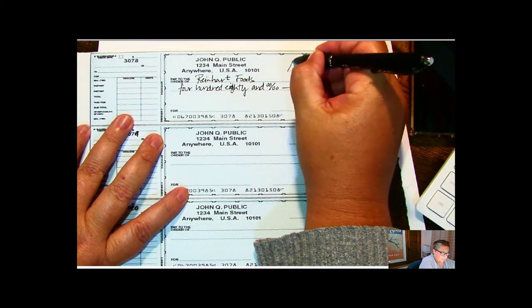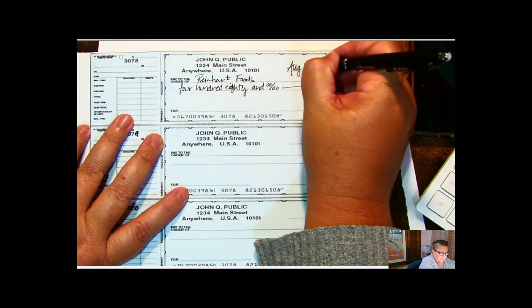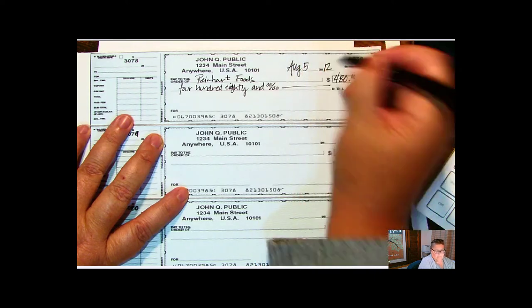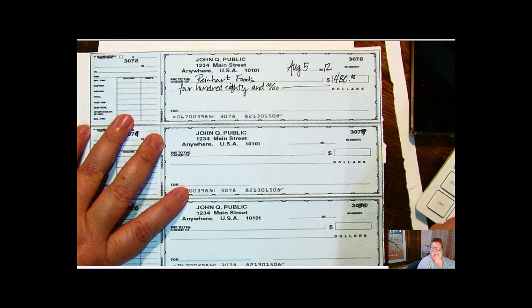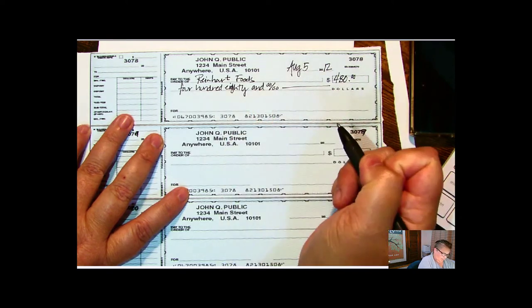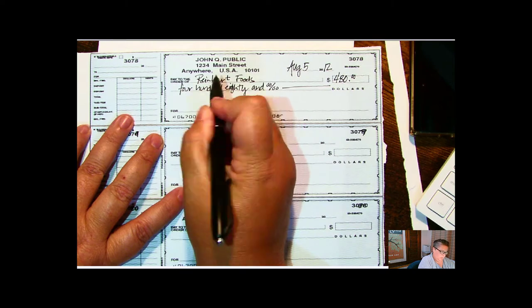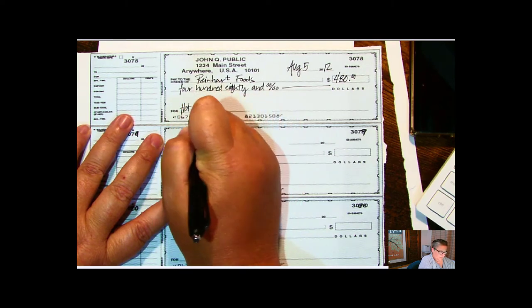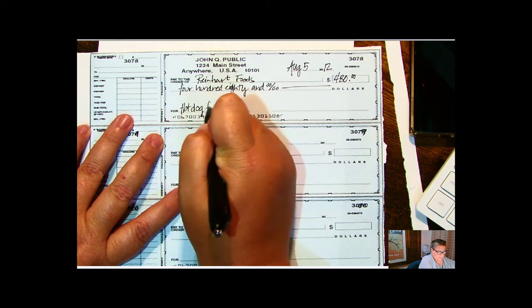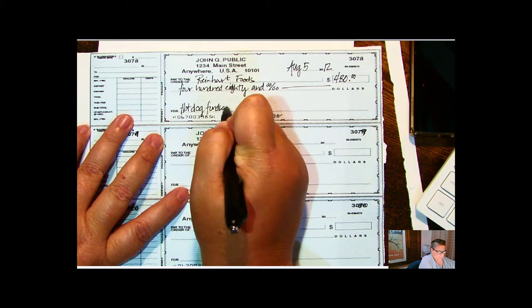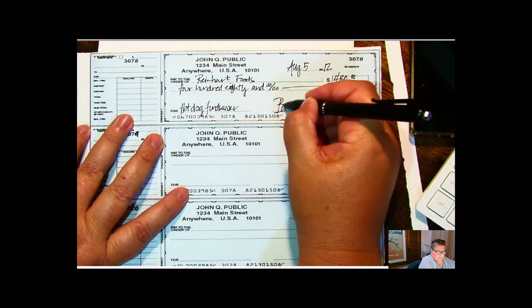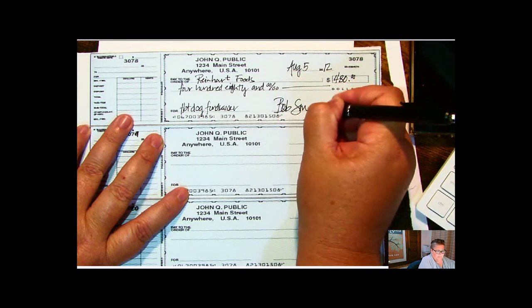Today's date, we're just going to fake it here. Let's say this is August 5th, 2012. I'm making it up. This was for the hot dog fundraiser. And the check was written out by Bob Smith.